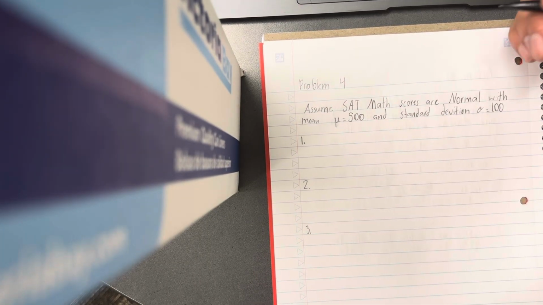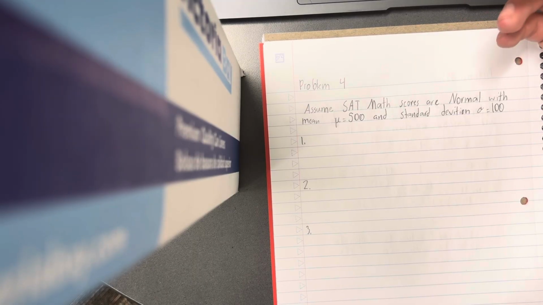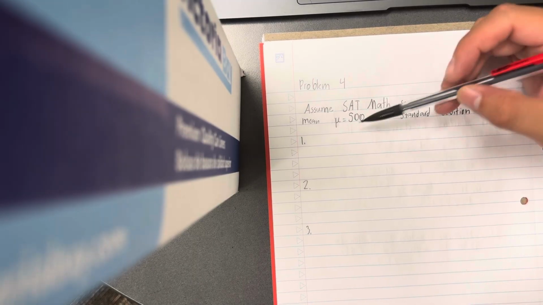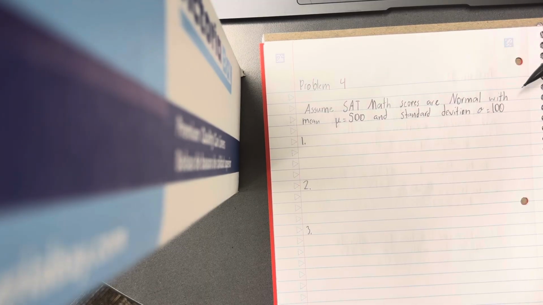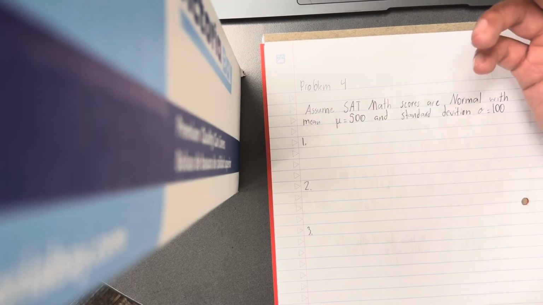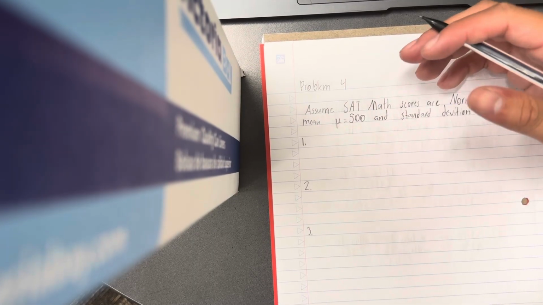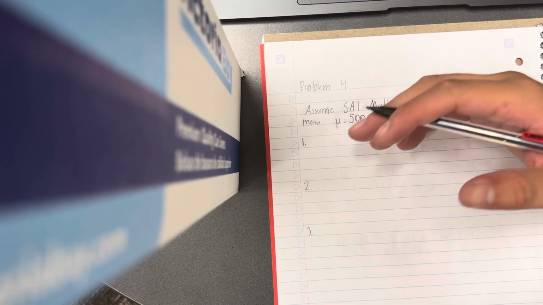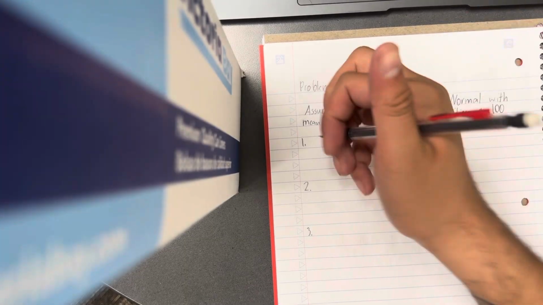So to find, they gave us 500, they gave us a standard deviation, which is 100. To find Z such that P(Z < z) equals 0.90 from the standard normal table or calculator. So convert back, X at 0.90 equals 500. So let's do that.